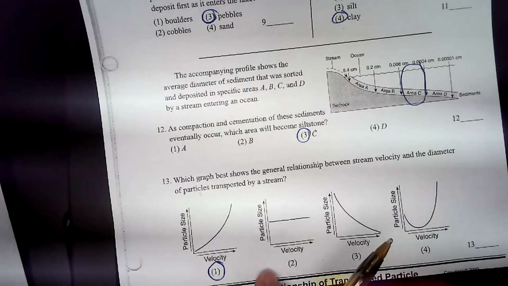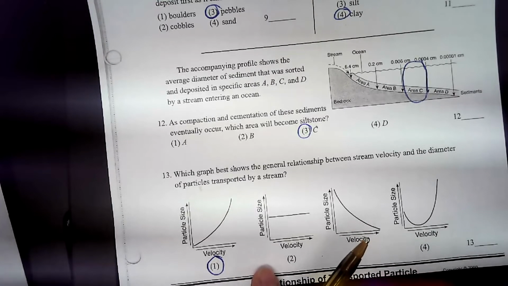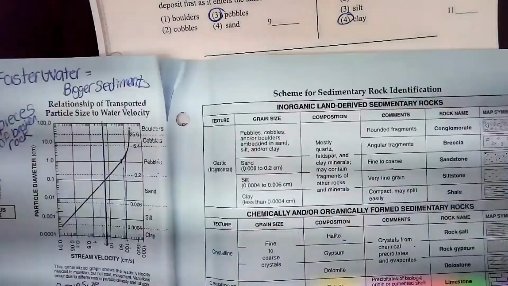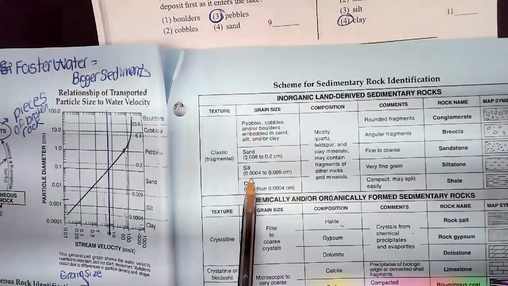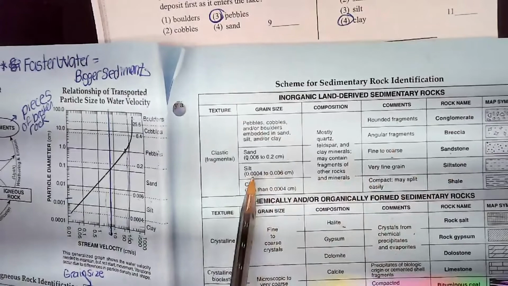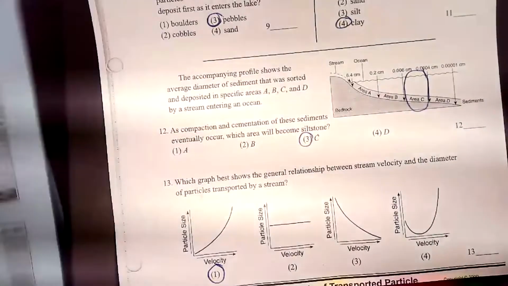Got it? Which one wrong? Want me to go over it? Which one, Brennan? 12. So 12 says, as compaction and sedimentation of these sediments eventually occurs, which one will become siltstone? So that's a throwback to chapter 3 too. So there's silt. Siltstone is made out of silt, which is anything from 0.0004 to 0.006.